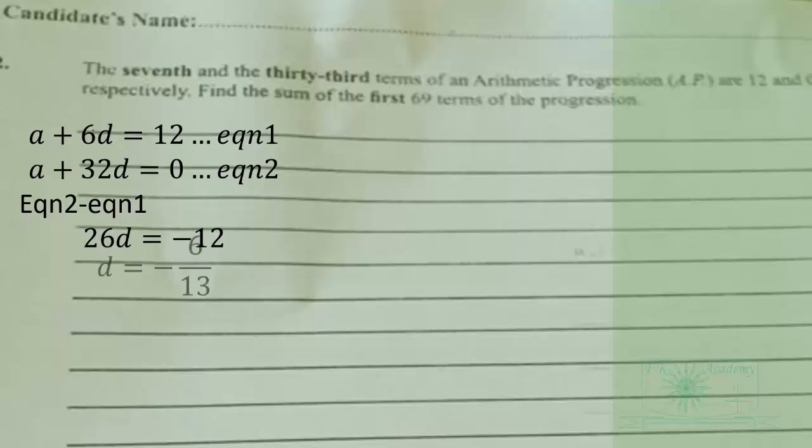So we can divide through by 26 to get negative 6 over 13. Because negative 12 over 26, we have 2 that can divide both 12 and 26 to give us negative 6 over 13.